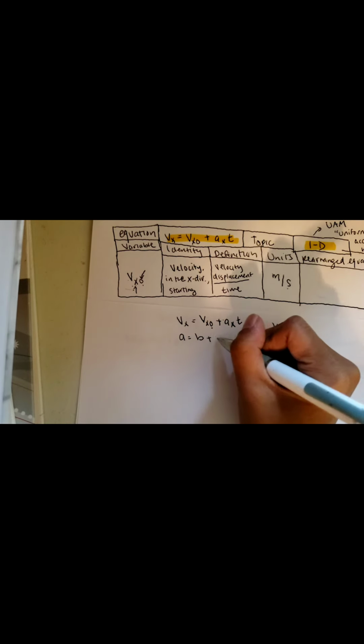This is no different than saying, let v sub x be equal to a, v sub x naught equal to b, a sub x equal to c, and t equal to d. I know that looks a little weird, but just run with me on this. So I'm going to plug in a right there for v sub x, v sub x naught is equal to b, a sub x is equal to c, and t is equal to d.